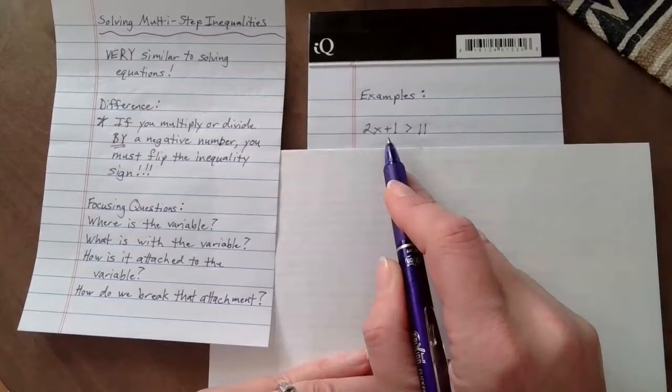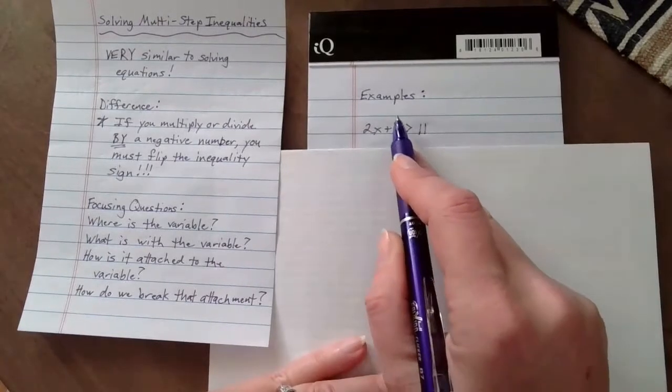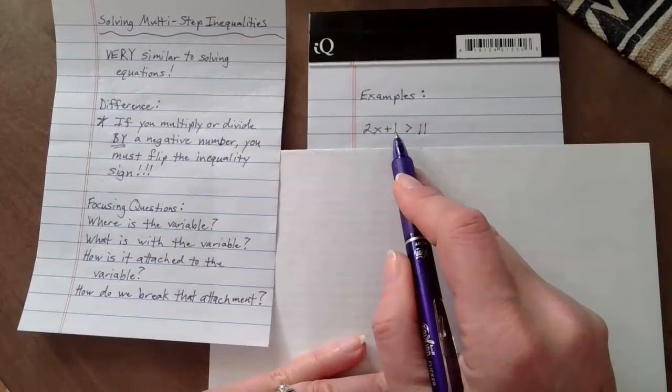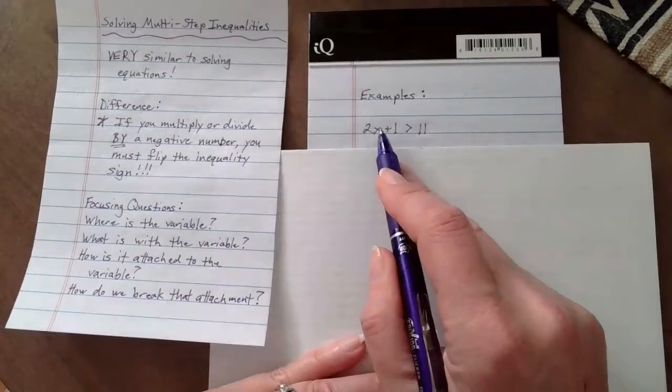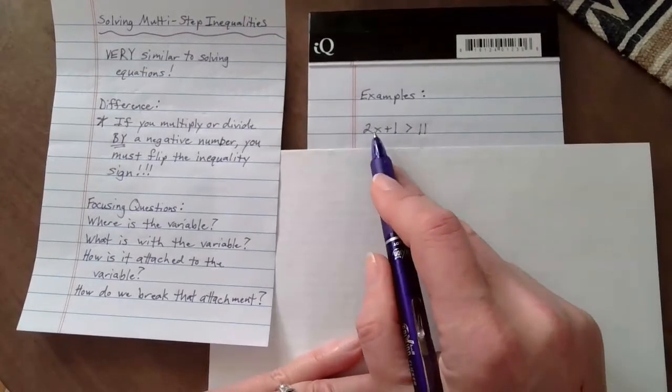Does it matter which one I do first? Yes, actually it does. If we think about this the same way that we think about unwrapping Christmas gifts, however the gift got into the box, we need to undo everything in reverse to get the gift out. So this is our gift. We're trying to unwrap it. We're trying to get rid of everything around it.